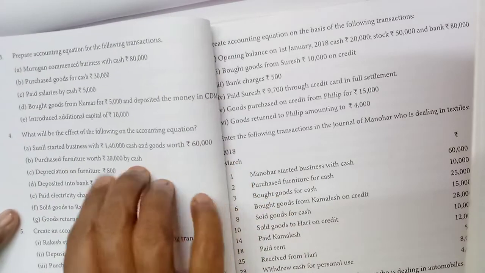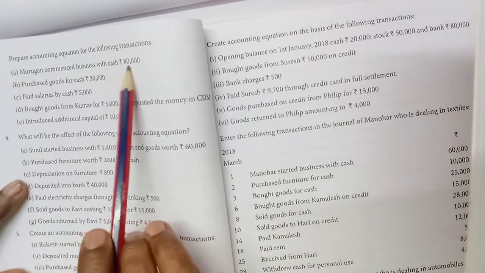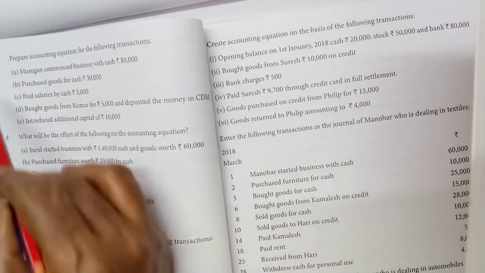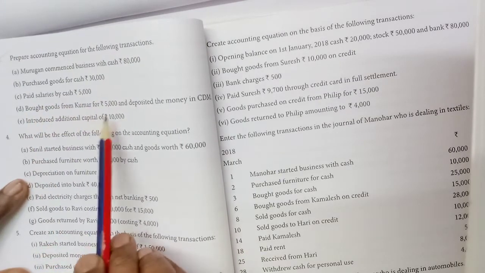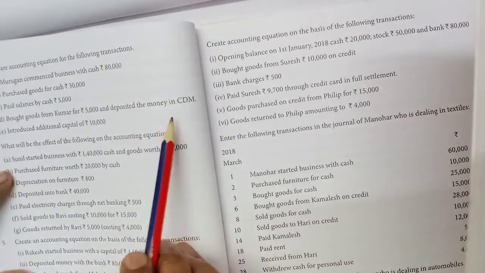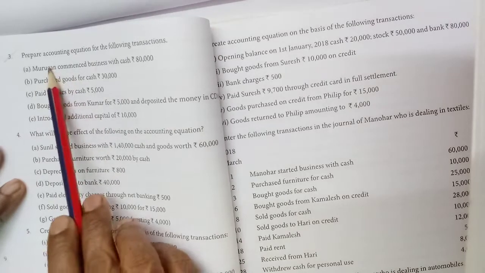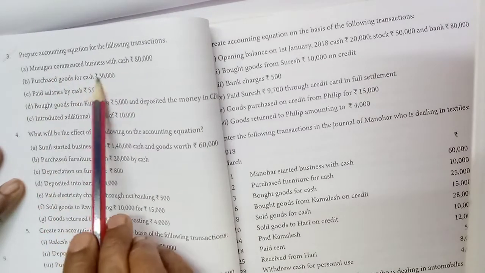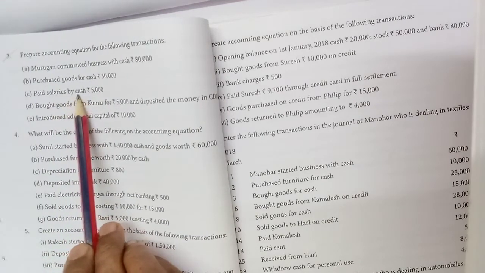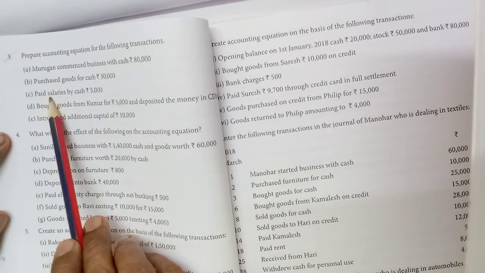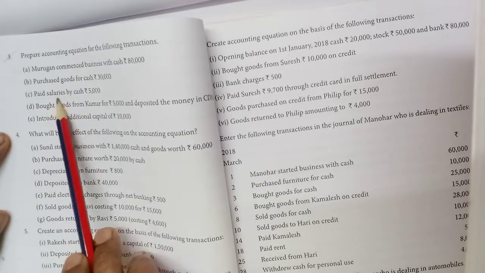Okay. Prepare the accounting equation for the following transactions. Murugan commenced business, then purchased goods for cash, paid salaries by cash, bought goods from Kumar 5,000 and deposited the money in CDM, then introduced additional capital 10,000. This one is easy, isn't it? Purchased goods for cash, okay. Paid salaries by cash. Here cash will reduce, and this one will decrease the capital. Okay, any expenses will decrease the capital. So those are the two accounts.